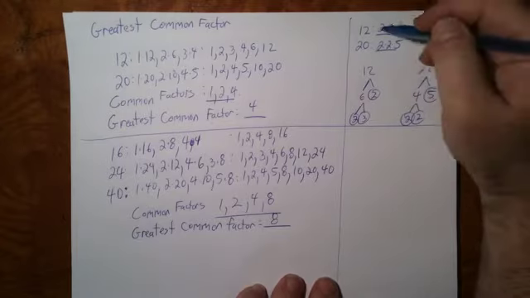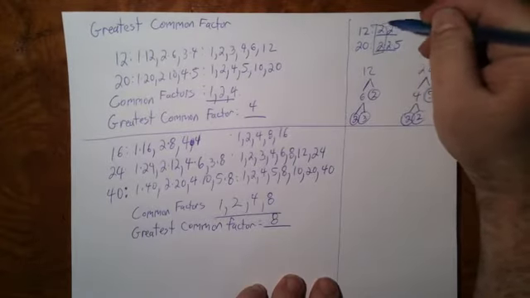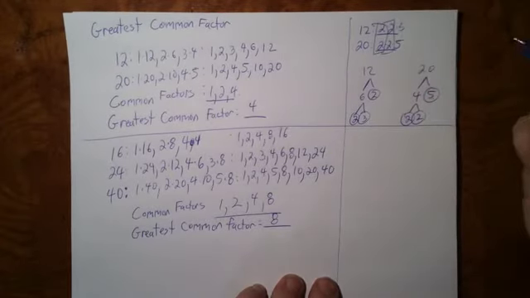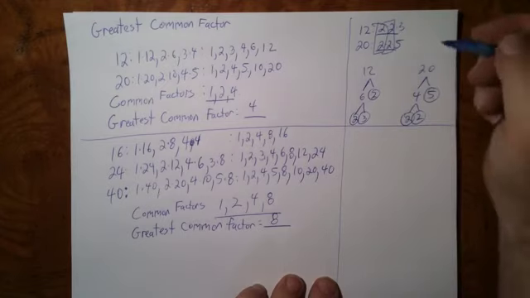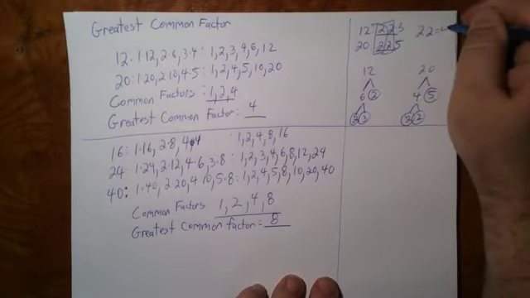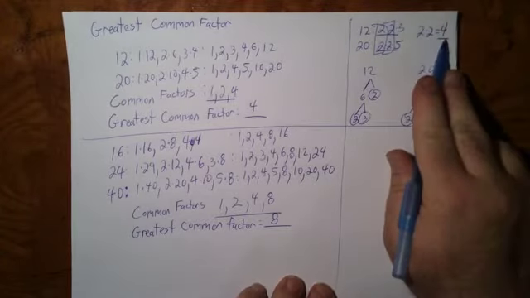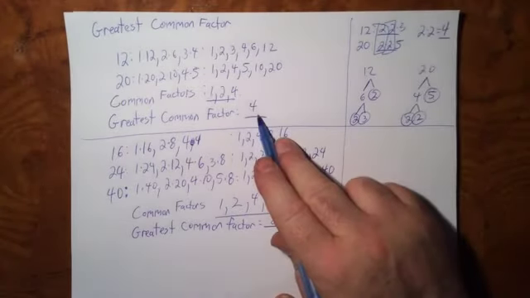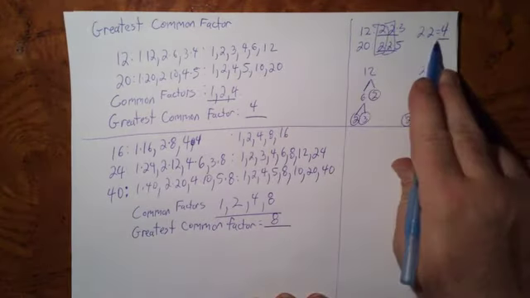So the key idea is the common prime factors. So I look to see what common prime factors they have, and that's going to be 2 times 2, and that will give us 4. And in fact, that turns out to be the greatest common factor for 12 and 20.